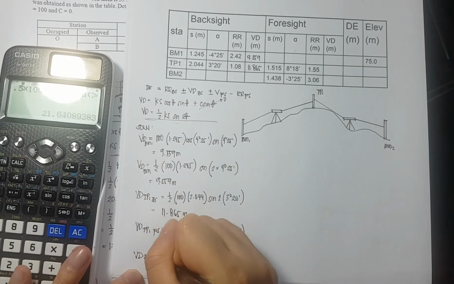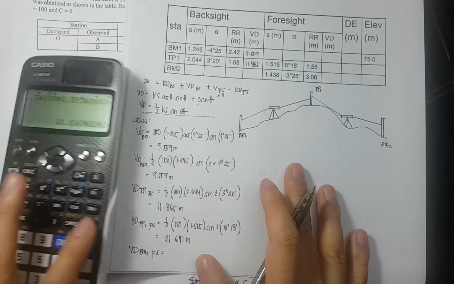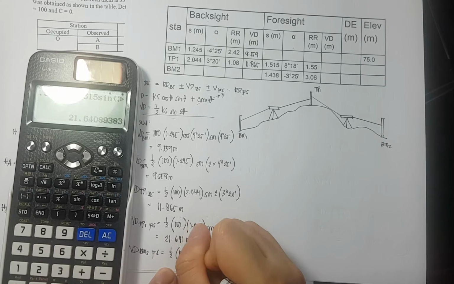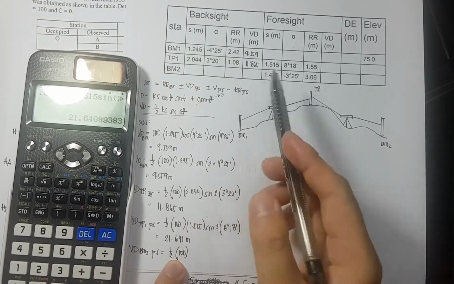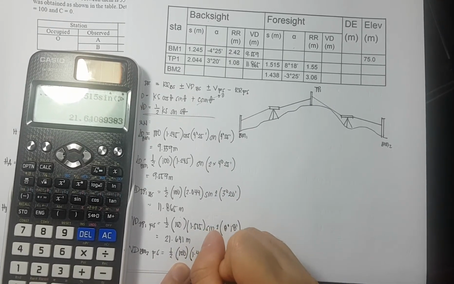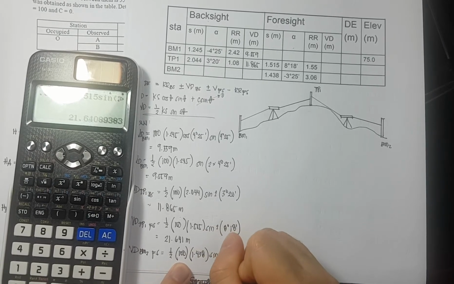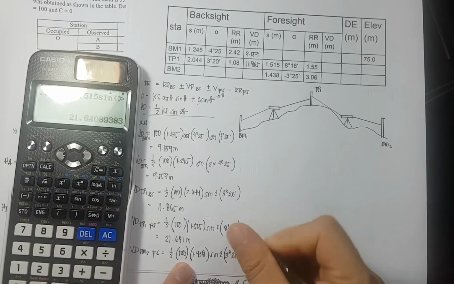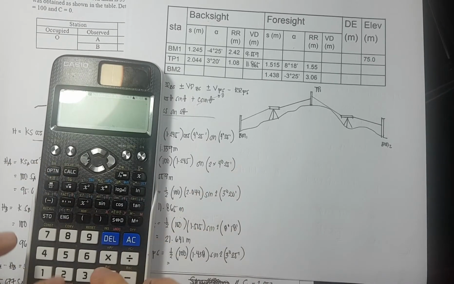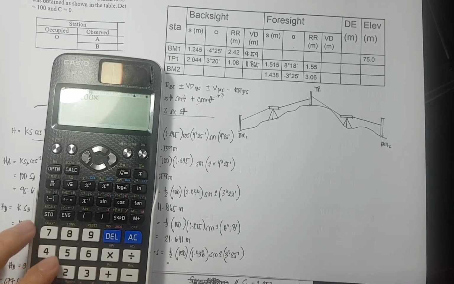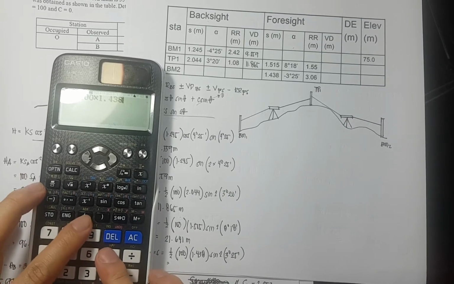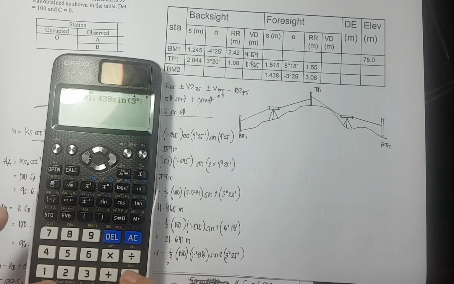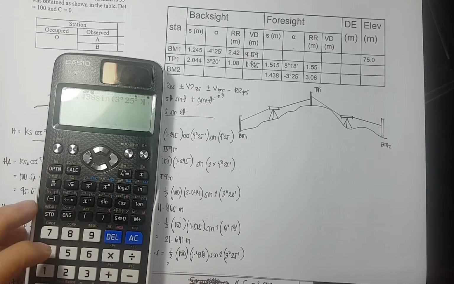And lastly, we have the VD for BM2, and that is foresight. Okay. We have 1/2 times 100 times the S, which is 1.438 sine 2 of the angle 3 degrees 25 minutes. That is 0.5 times 100 times 1.438 sine 3 degrees 25 minutes.